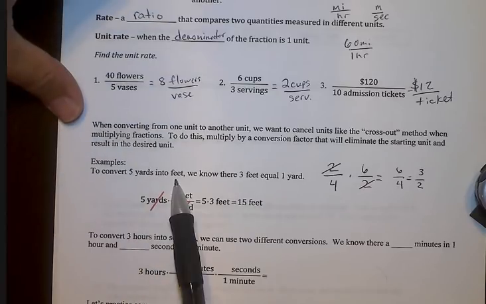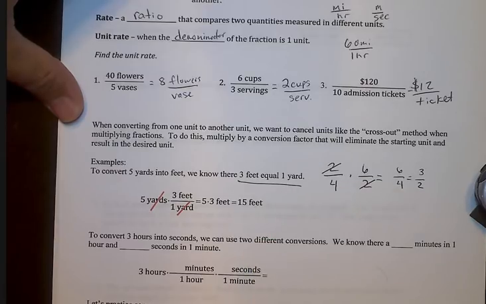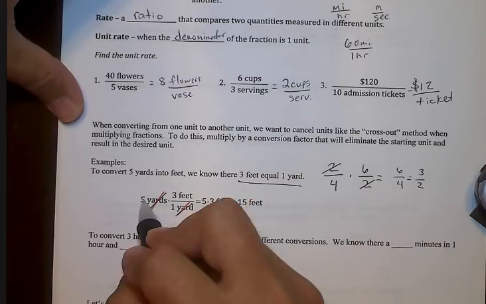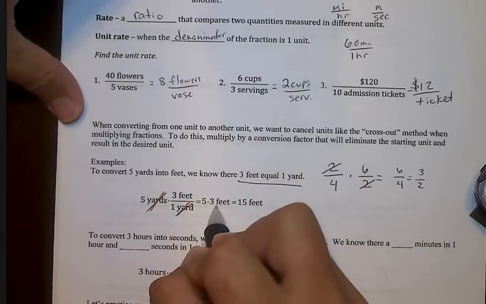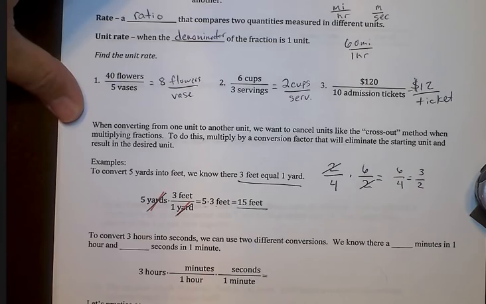So here I want to convert 5 yards into feet. And we should know that there are 3 feet in 1 yard. I'm going to start with my 5 yards, and I want to convert it to feet, so I'm going to put yards on the bottom and feet on the top. Then when I go across, I can cancel out my yards, and I do 5 times 3. When I multiply fractions, I multiply straight across, and I get 15 feet.